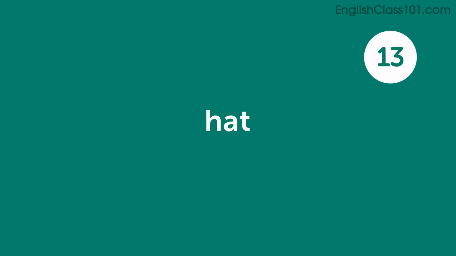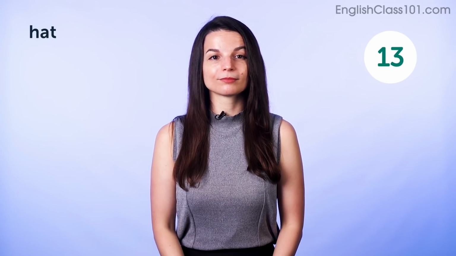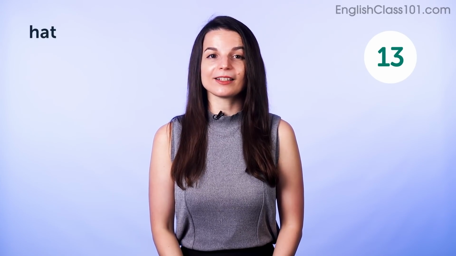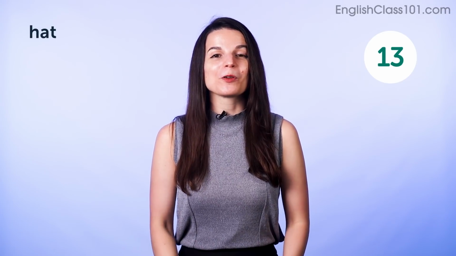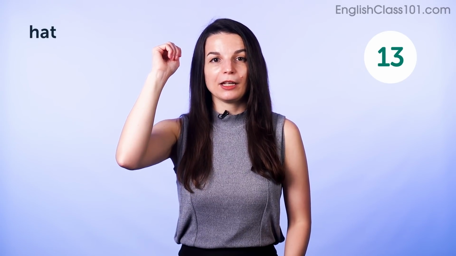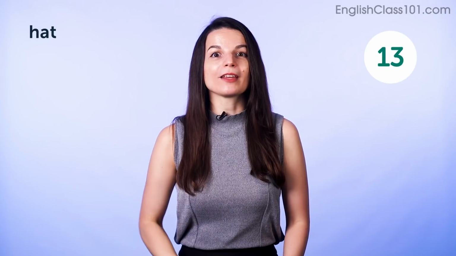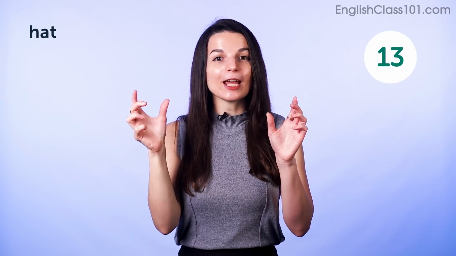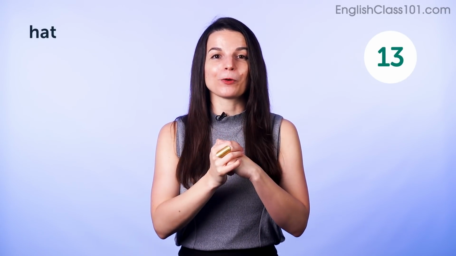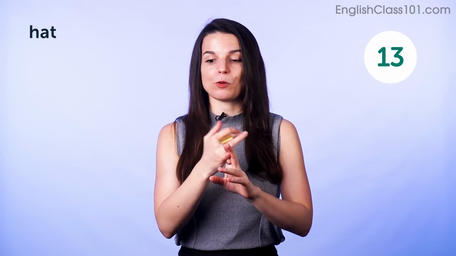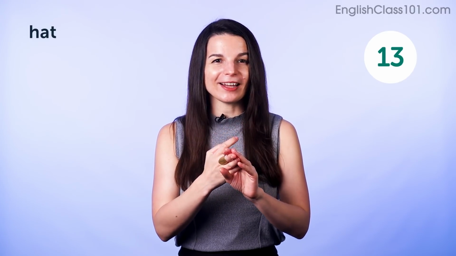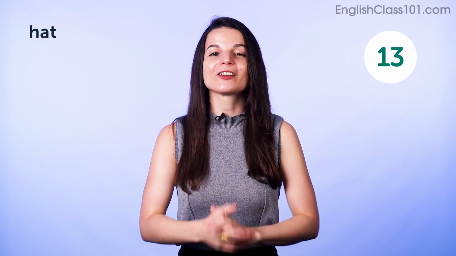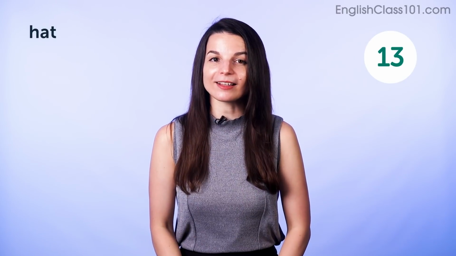Hat. So a hat is a type of clothing. We wear hats on our head. Hat is the most general type of hat. There are many different types of hat inside the category. You might see beanies, you might see baseball hats or baseball caps, you might see cowboy hats. There are many different types. We can understand all of these as hats.